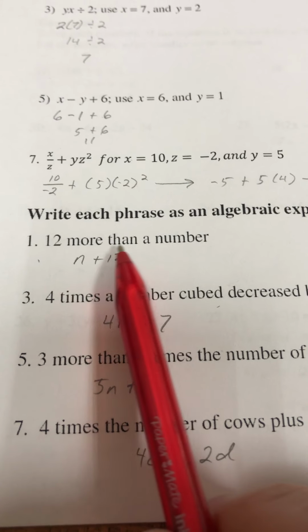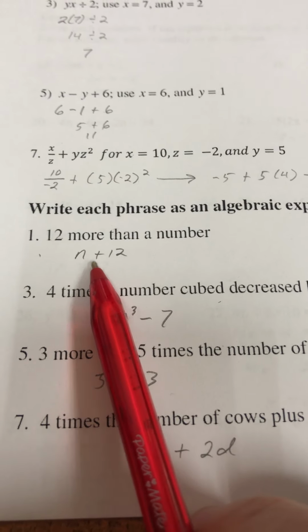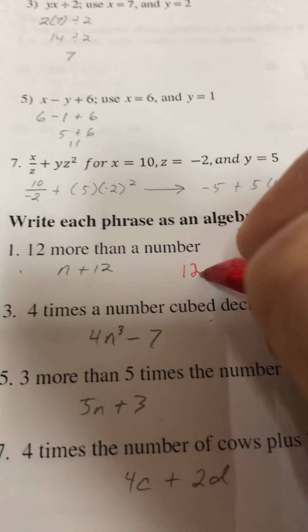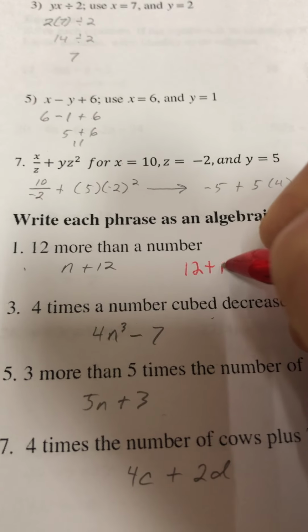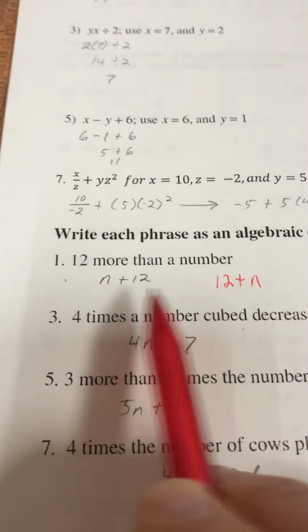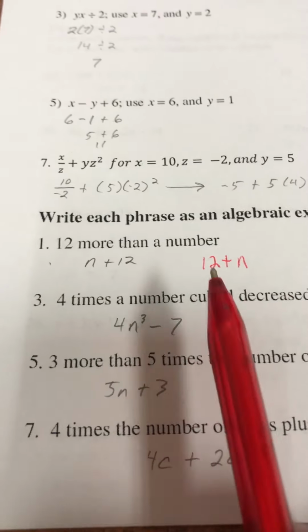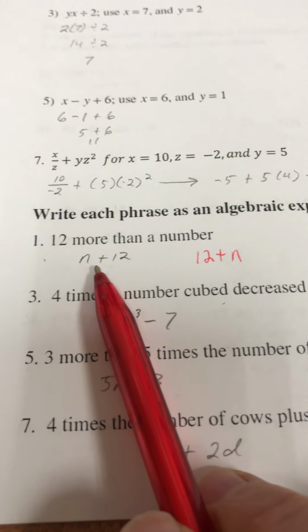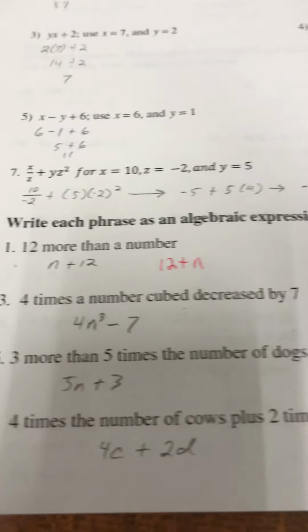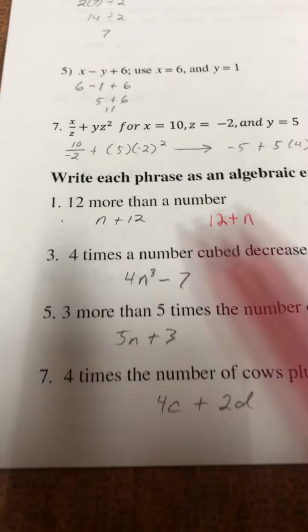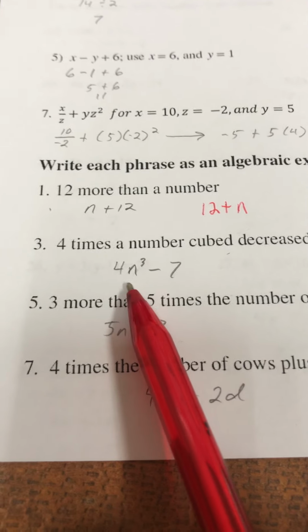Number 1, 12 more than a number. I have a number and I have 12 more than that. You could write this as, because addition is commutative, it works forwards or backwards. I could flip it. So that would be fine too. I like to write it like this. I'm using N for the letter. You could use any letter. You could use X, whatever you want to use.